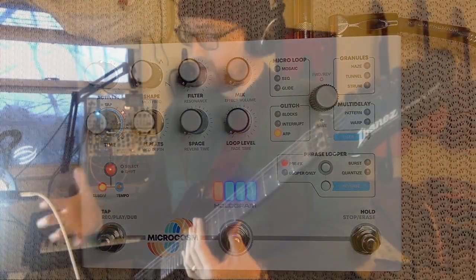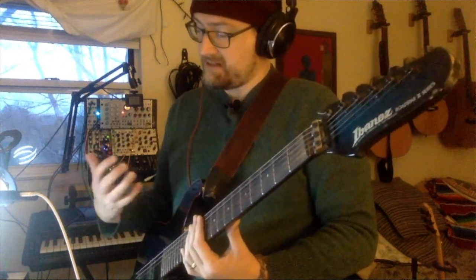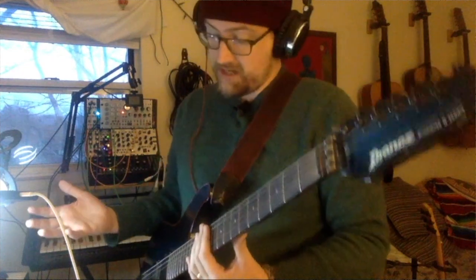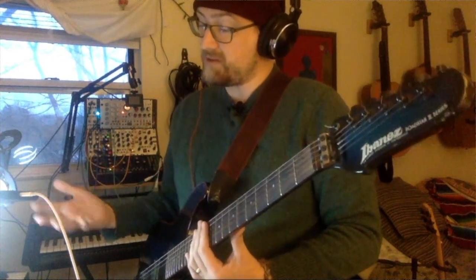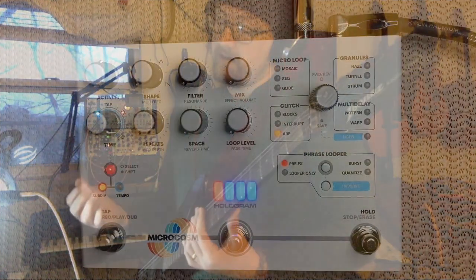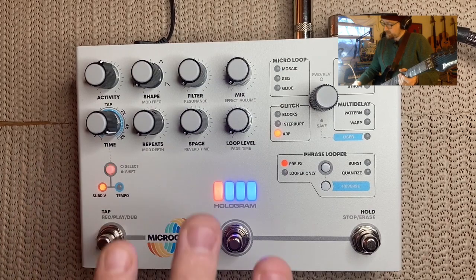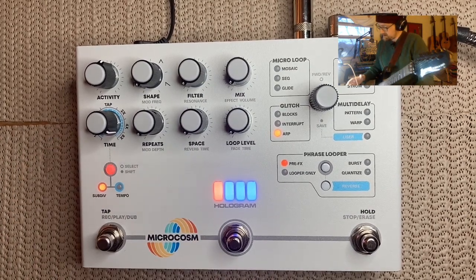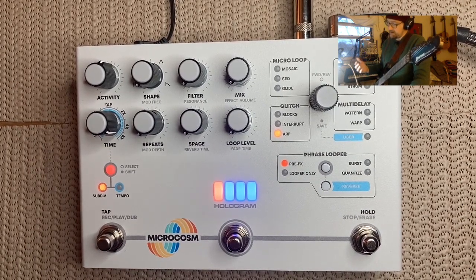The phrase looper only has about 60 seconds of actual looping on it. So this tells us right away that this is not like your Infinity looper or any of your Dittos or any of your loopers that are going to have longer form. This is really meant for textural exploration. So what we have here are some basic functions that are in some ways self-explanatory, but also need some explanation.